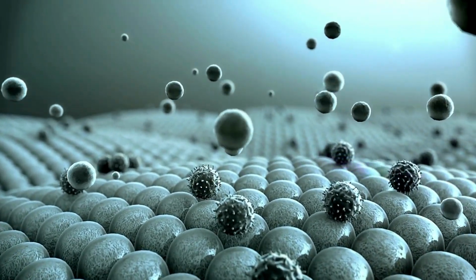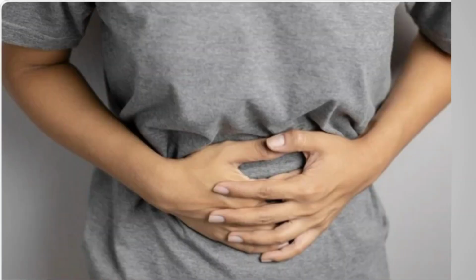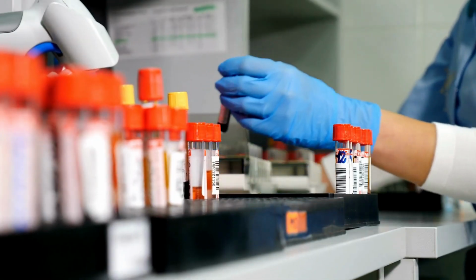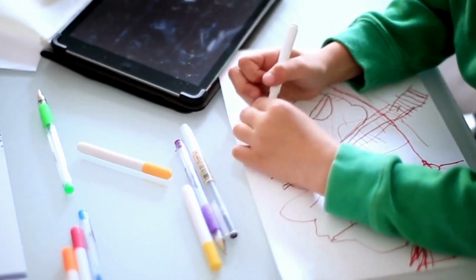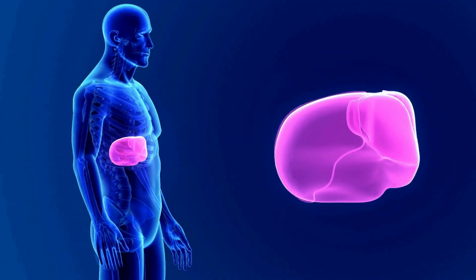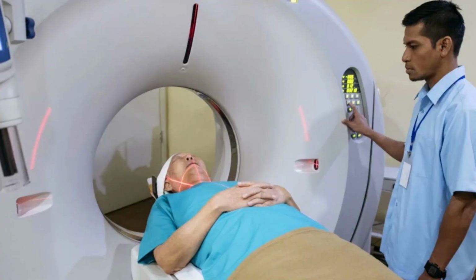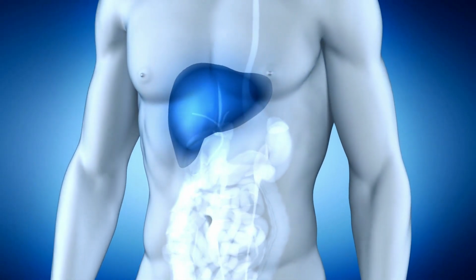When visiting a healthcare professional, they will ask about your medical history, including any risk factors such as exposure to viruses, excessive alcohol consumption, or recent medication use. They will also conduct a physical examination to assess any signs of liver inflammation, such as an enlarged liver or tenderness in the abdomen. To confirm the diagnosis, your healthcare provider may order specific blood tests to check for liver enzymes, viral markers, or antibodies that indicate liver inflammation.